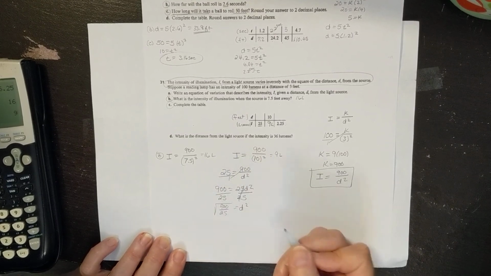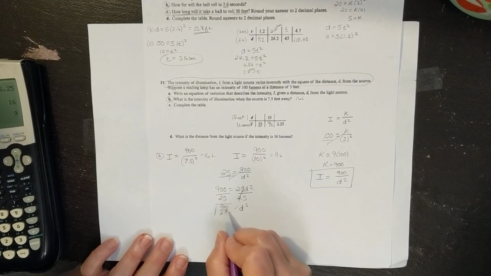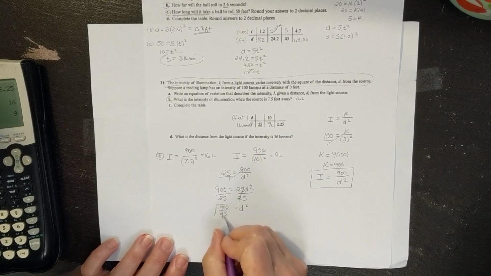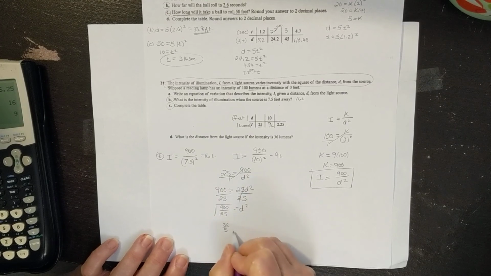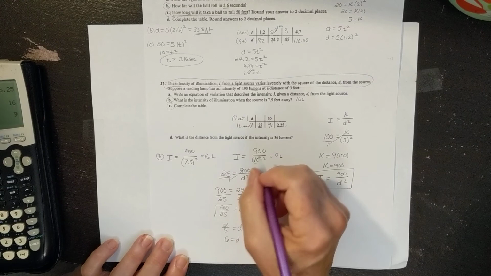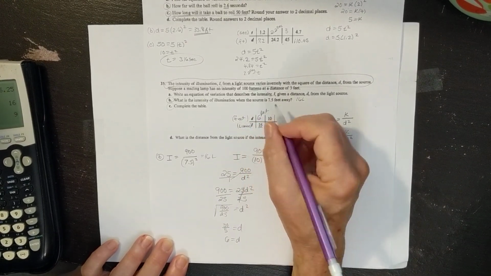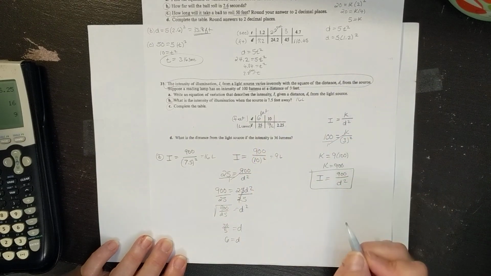So we can take the square root of that. You can use your calculator, or this is not bad. The square root of 900 is 30. The square root of 25 is 5. So this is going to be 6. So this is 6 feet. A distance of 6 feet gives 25 lumens.